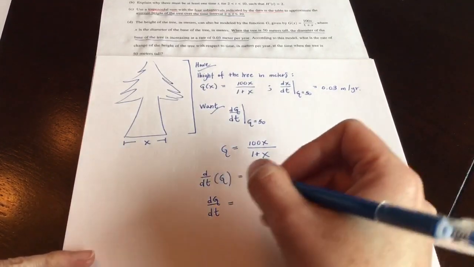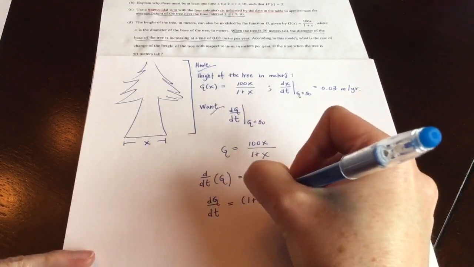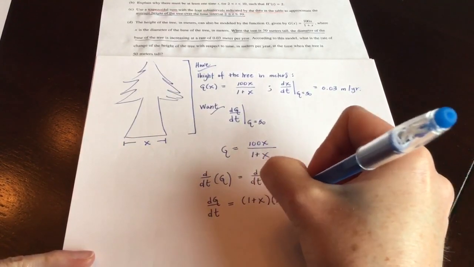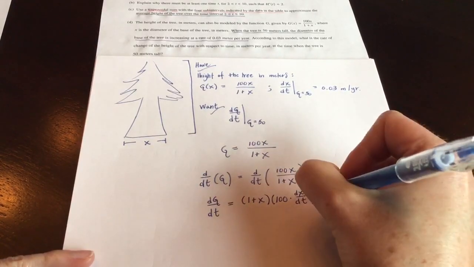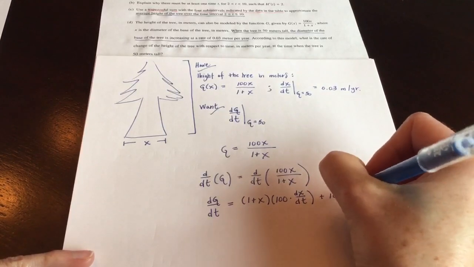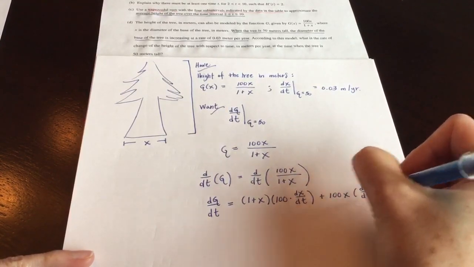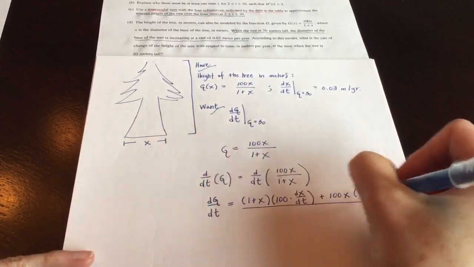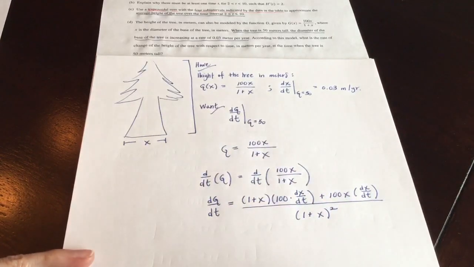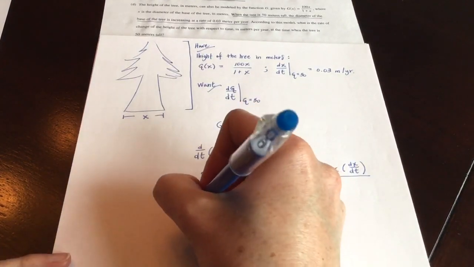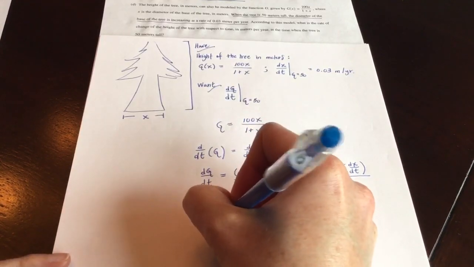So let's do it. Low d high would be 100 times dx dt. There's a little chain rule there for you. Plus high d low, all over the bottom squared we go. Okay, so now for dg dt at the moment when g is 50.